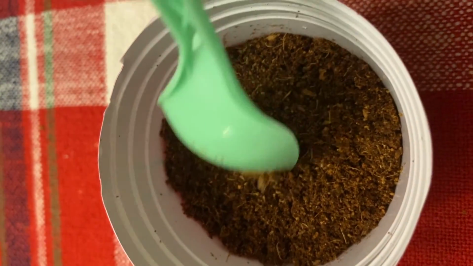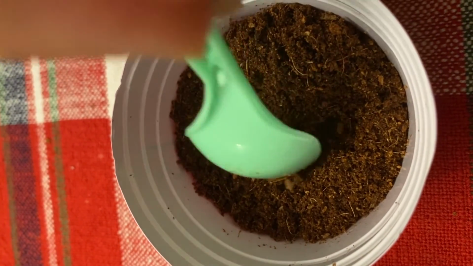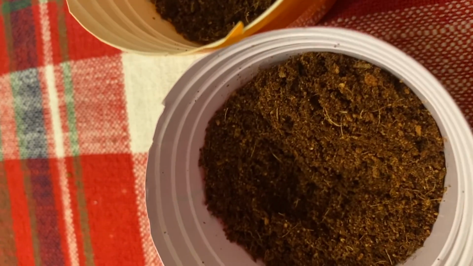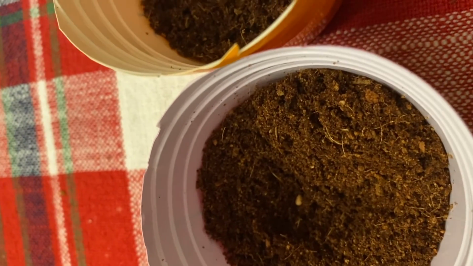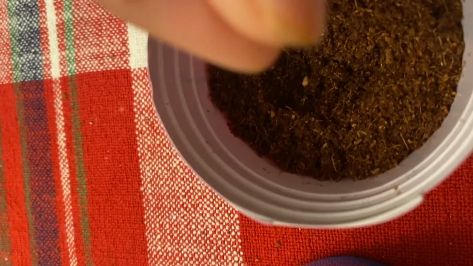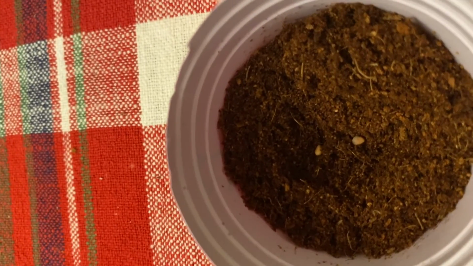I'm going to dig a little hole so we can put our 3 seeds. 1, 2, 3.